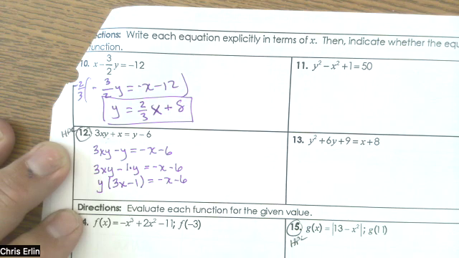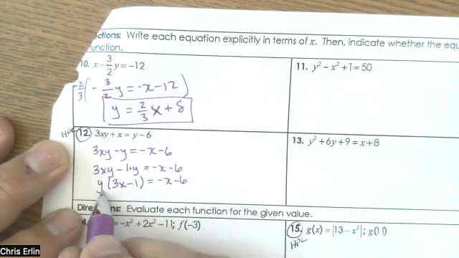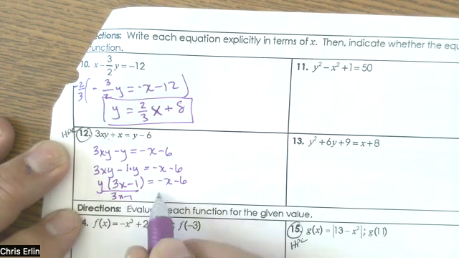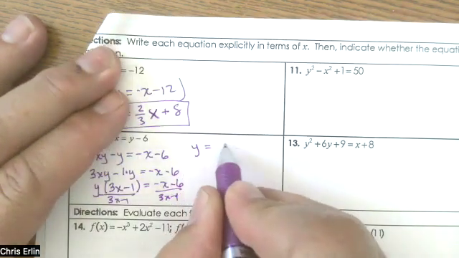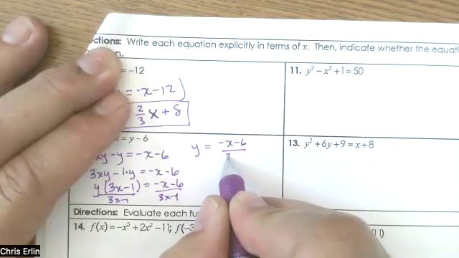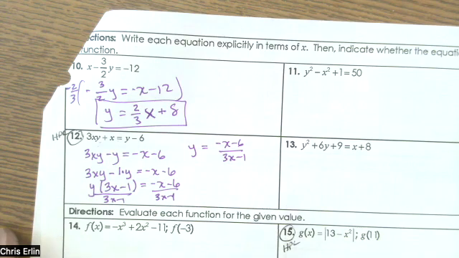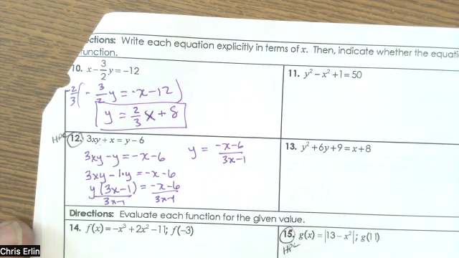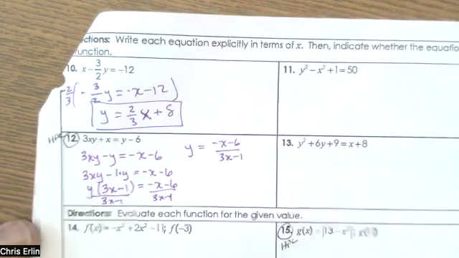And now if I want to solve for y, what do I do? Divide by 3x minus 1. And I get y is equal to negative x minus 6 over 3x minus 1. And that is solved explicitly in terms of x. But I would do one more thing to this. Anybody else see what they would do? You cannot cancel that x because it's not also being multiplied by the 6 and negative 1.